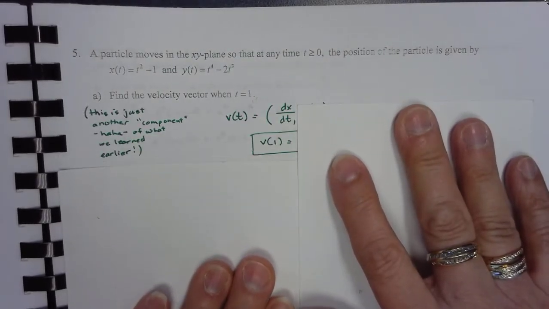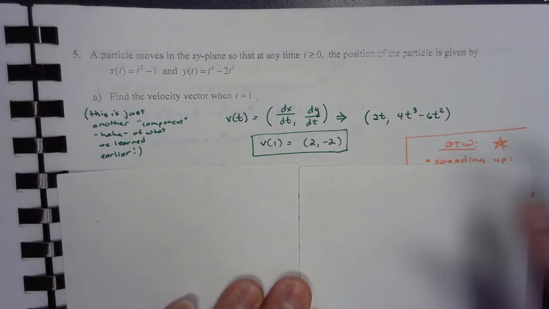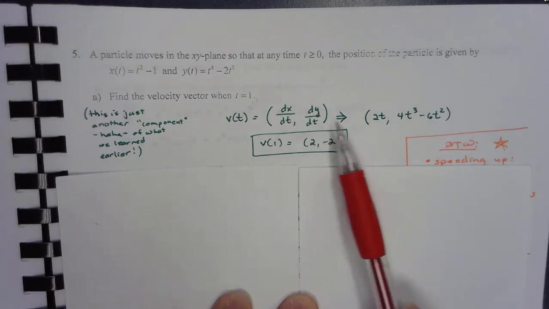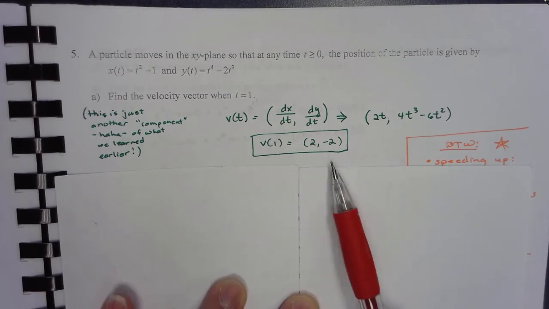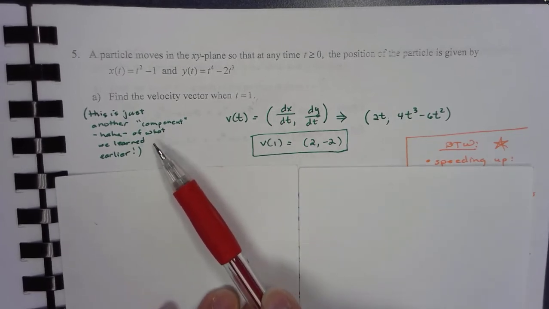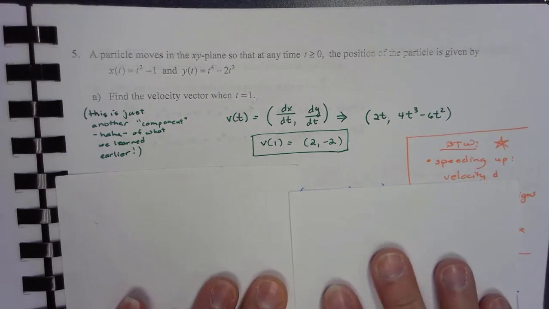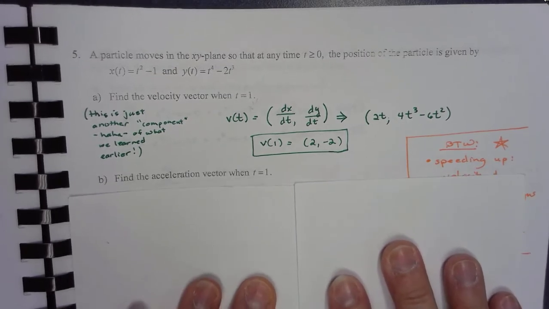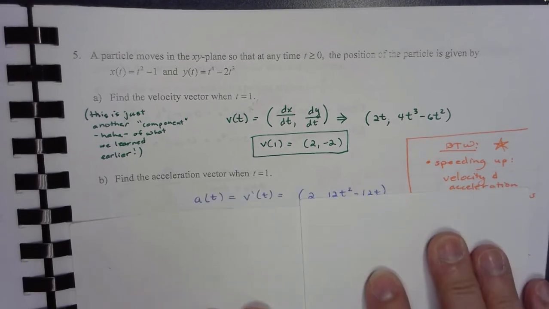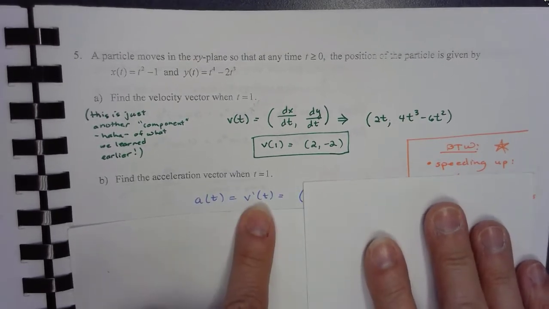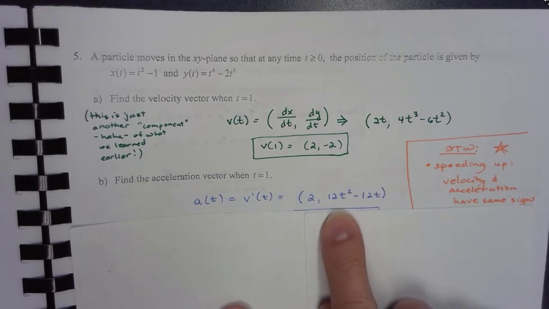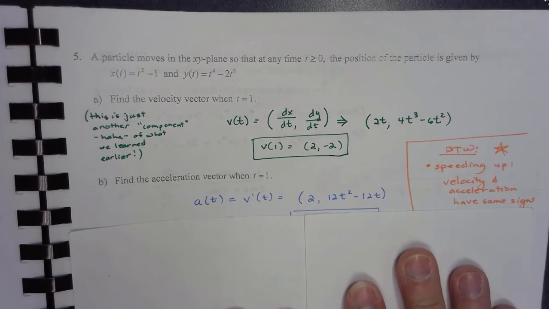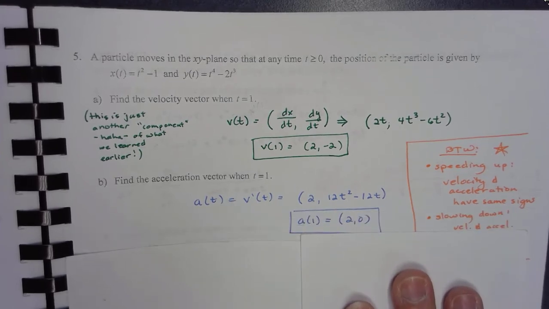So what do we first need? We need dx/dt, dy/dt. Velocity is the vector dx/dt, dy/dt. So here's dx/dt, here's dy/dt at 1. This is just another component of what we've learned earlier. Find the acceleration vector. So acceleration is the derivative of velocity. You always want to say that. And so our acceleration vector is 2 and 12t squared minus 2t when t is 1.